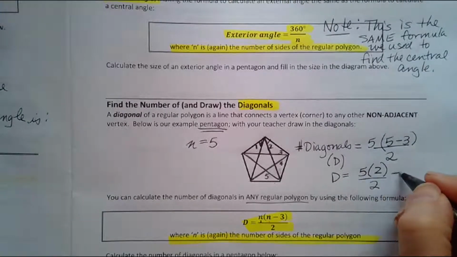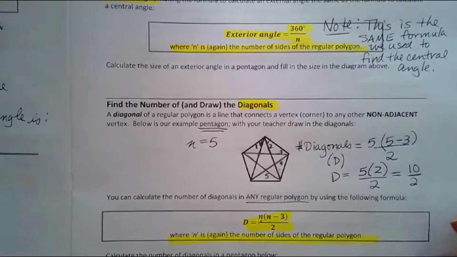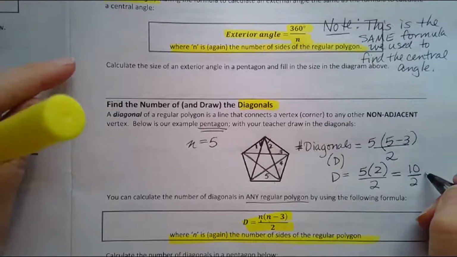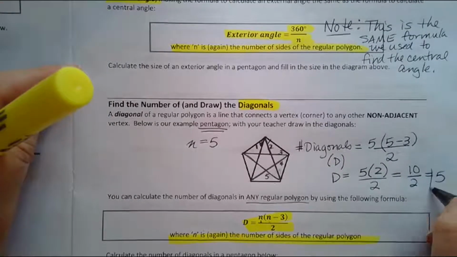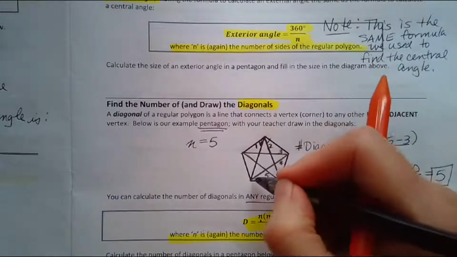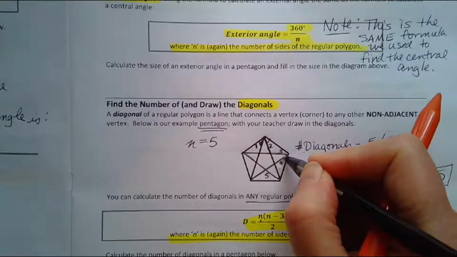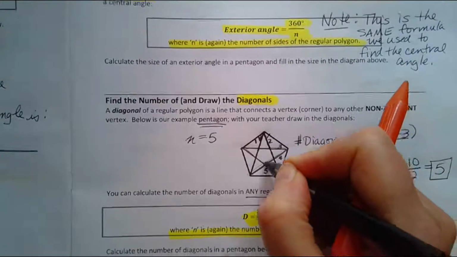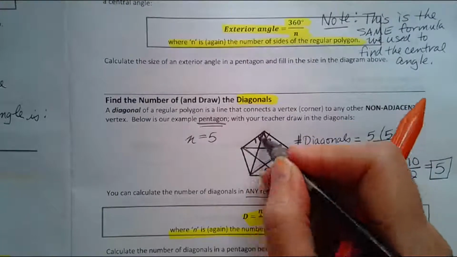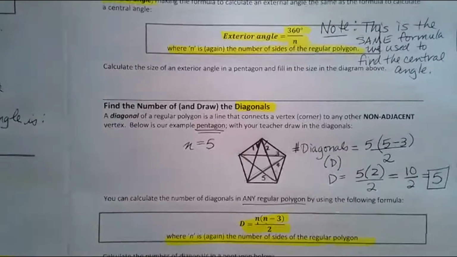Okay, I guess I could even go a little further, right? 5 times 2 is 10. All right, and let's use our calculator. 10 divided by 2 is 5. So again, that's what we got, right? 1, 2, 3, 4, 5. These aren't regarded as extra diagonals. Once you've drawn them, they just count as one diagonal. So that's our second formula.